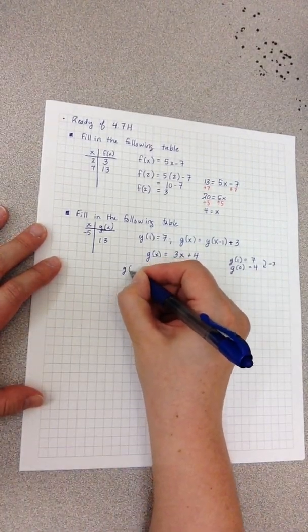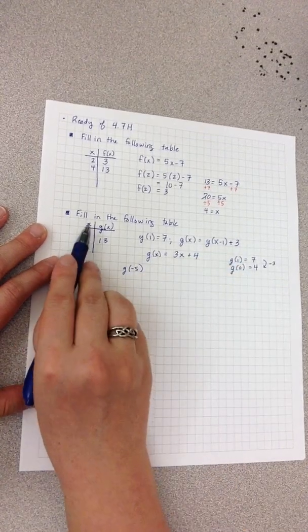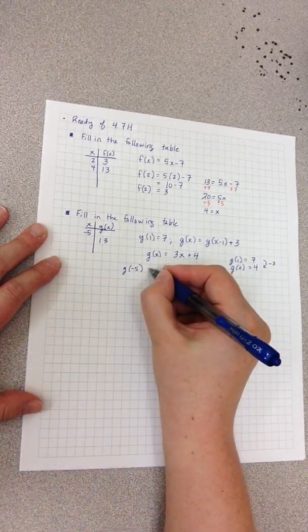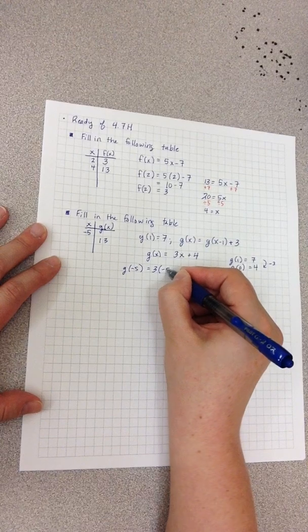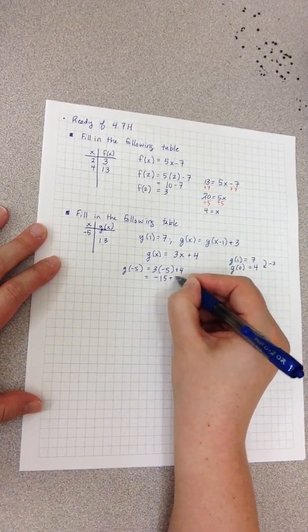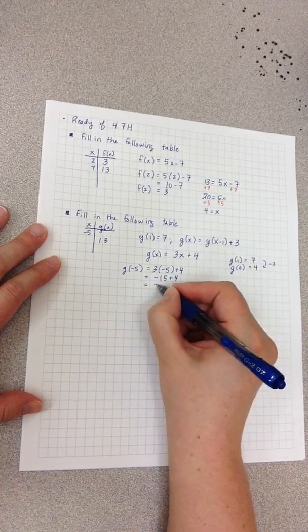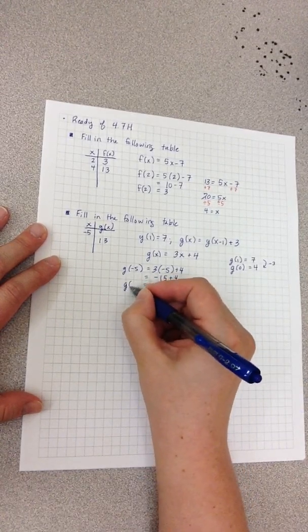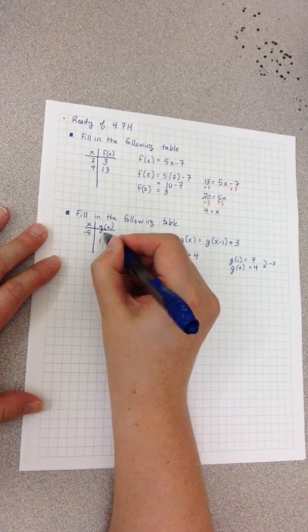So I'll start with the substitution, the plugging in of an x value. Simplify. Fill that into my table.